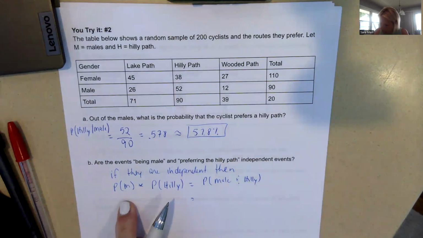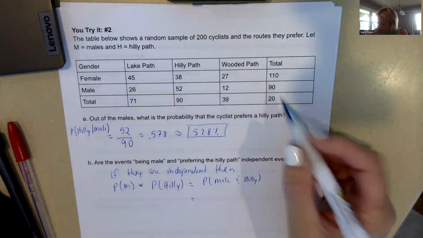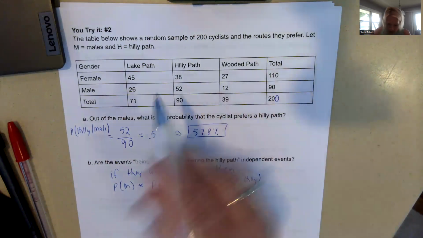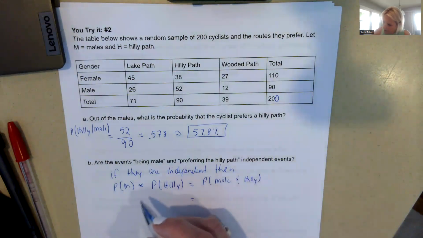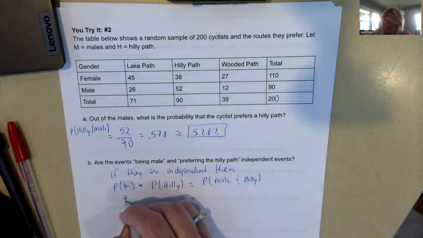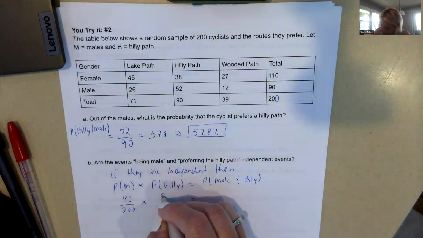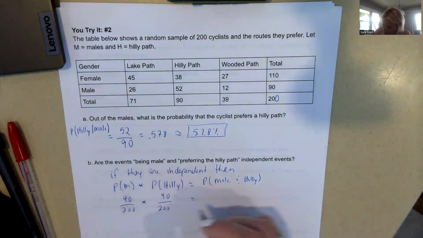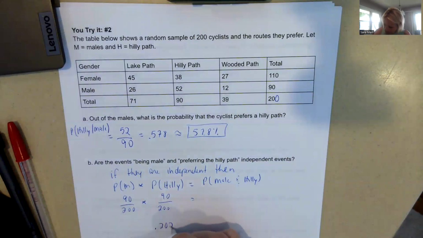So the probability of just being male is 90 out of, oh, this should be 200 right here. 71, 90 plus 39. Oh, that should be a 200. So the male would be 90 out of 200 times the hilly would be 90 out of 200, which would be 0.2025.